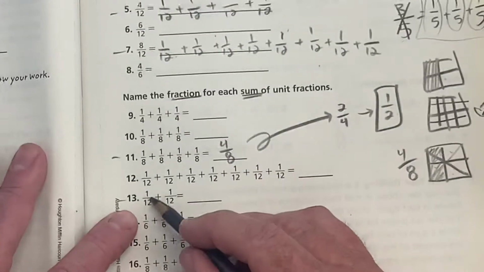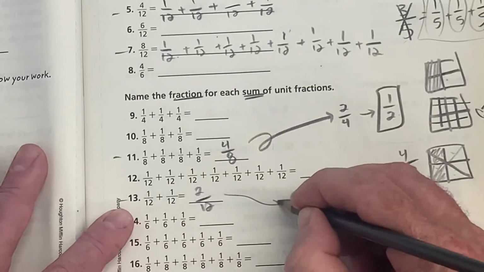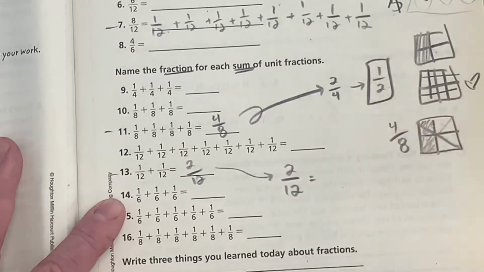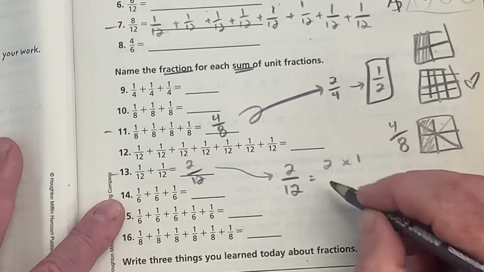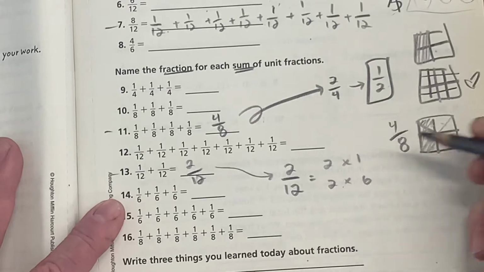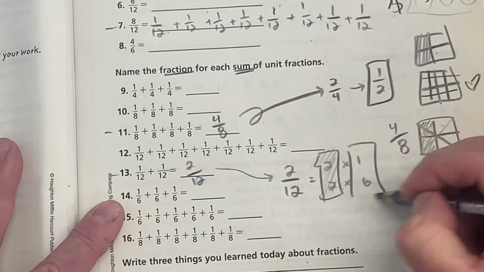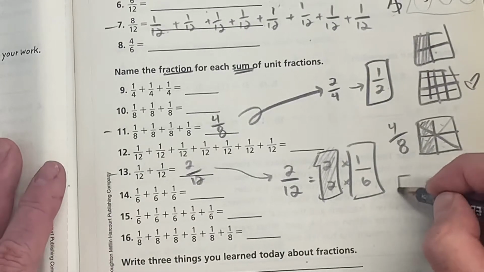Oh, a 12th. A 12th and a 12th is 2/12. And another way to do this is, if you know 2 and 12, both of these numbers are 2 times 1 and 2 times 6. So you can take this and say bye-bye, because 1/6 is 2/12 in simplest form.